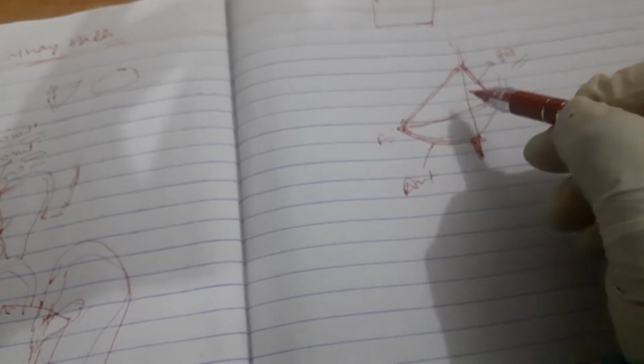And there is the anterior angle, the posterior angle, and the inferior angle, where the neck of the bladder is.